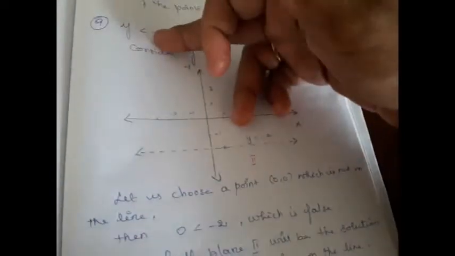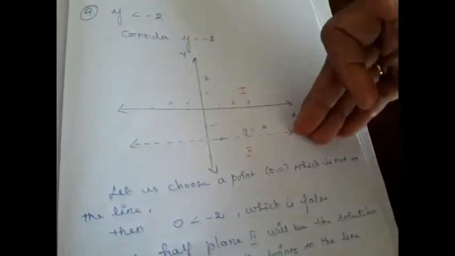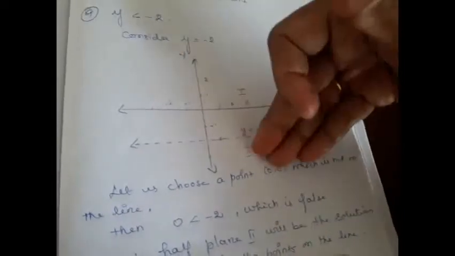Or else you can say y equal to k is a line parallel to your x-axis. So I have drawn a line, y is equal to minus 2. But you have to express it using a dotted line because it is a strict inequality. Now this line divides the Cartesian plane into two halves, 1 and 2. Now choose a point. I am going to choose again 0, 0, which is not on the line.